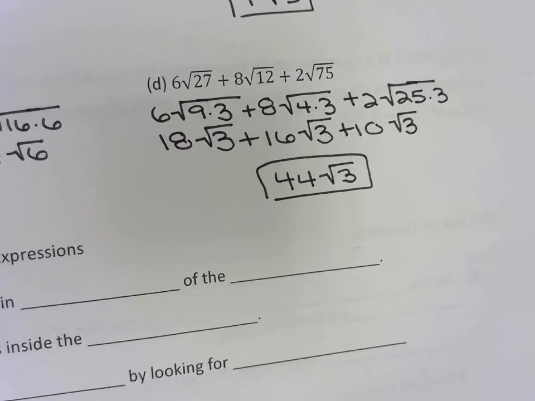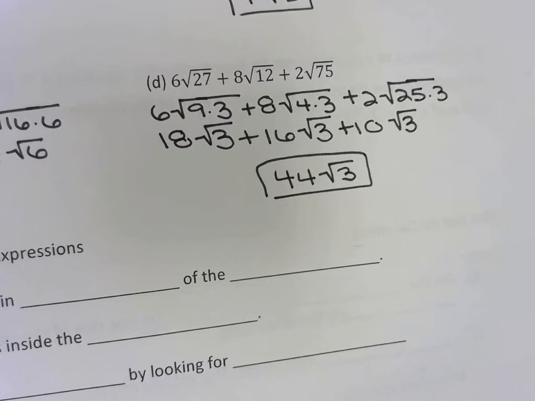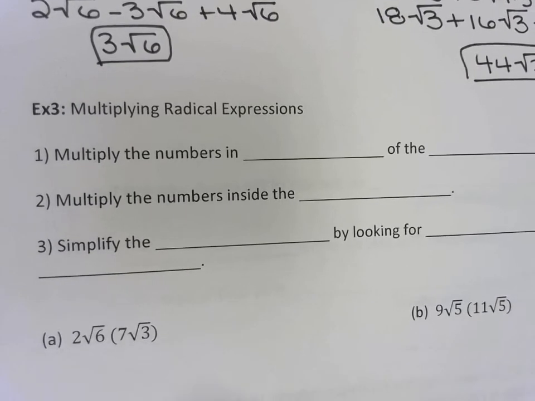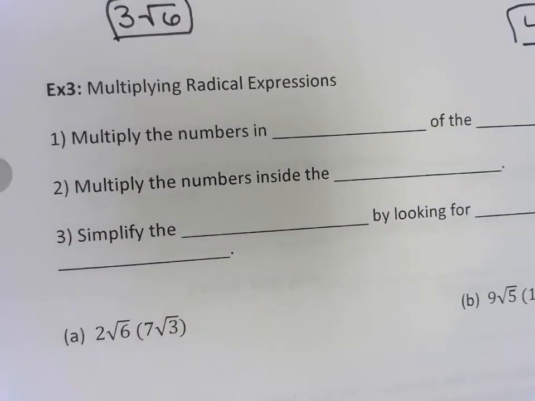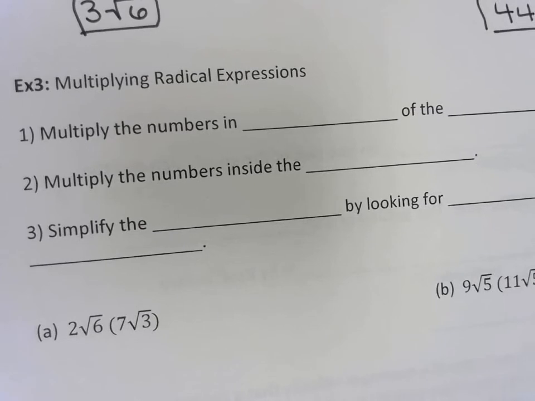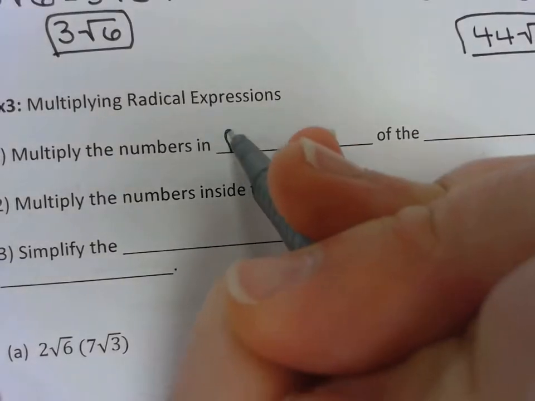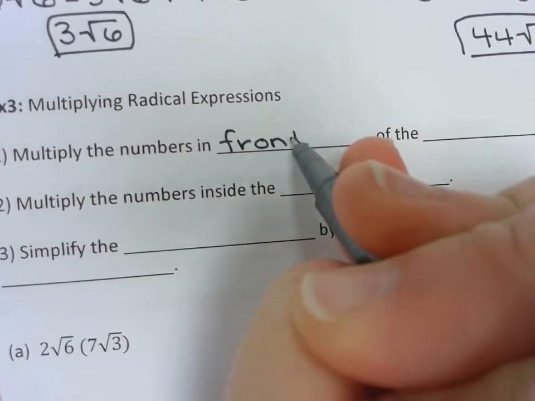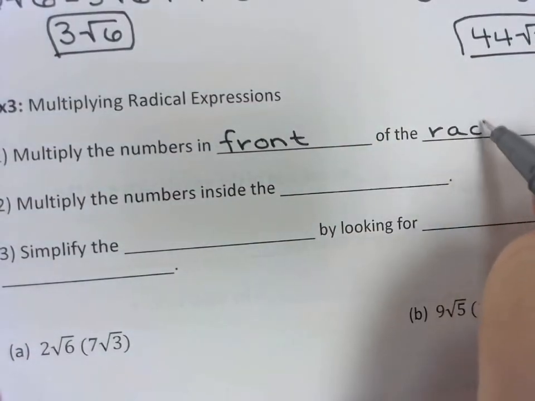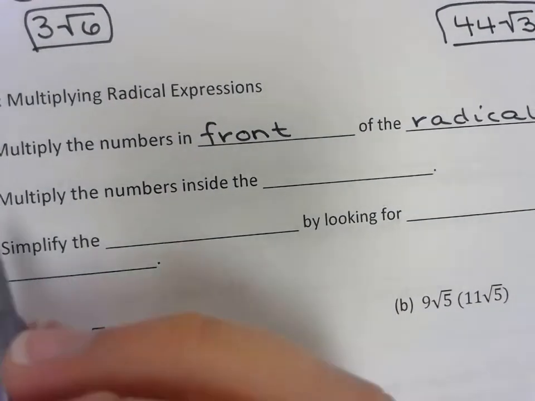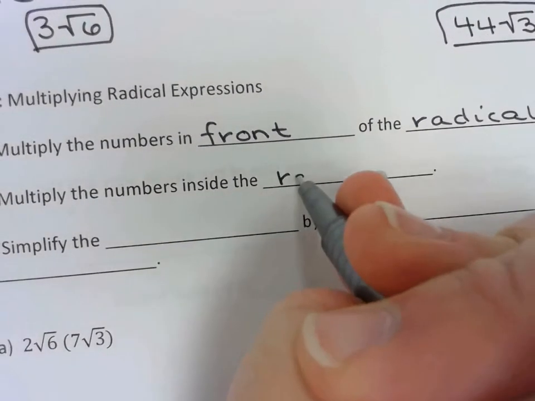Okay, pause if you still need to write some of this down. Okay, next thing we're going to look at is multiplying radical expressions. We've already kind of talked about this. You can only multiply numbers in front of the radical. We talked about this some on Monday. So you can multiply the numbers in front of the radicals, multiply the numbers inside the radical.